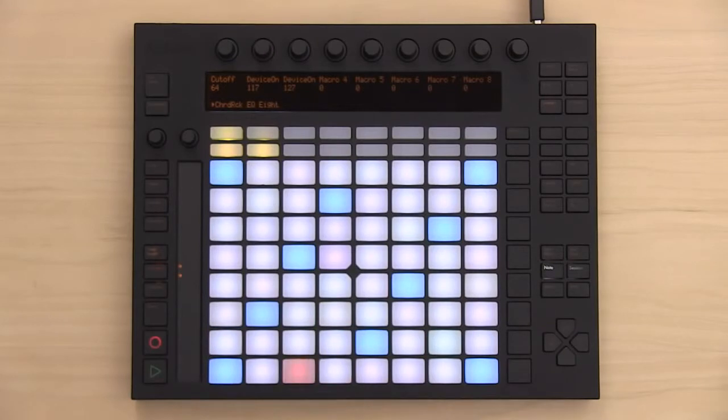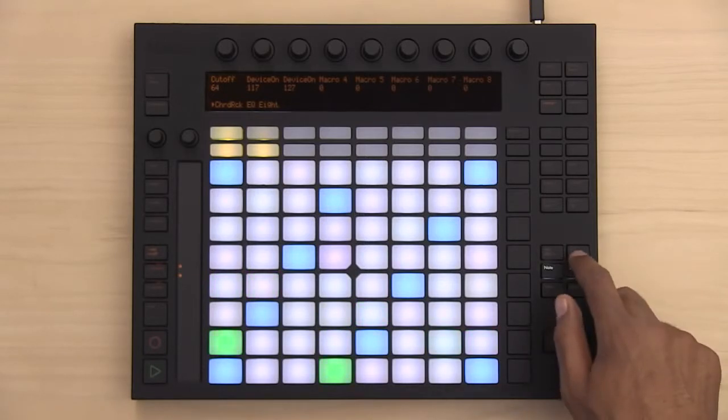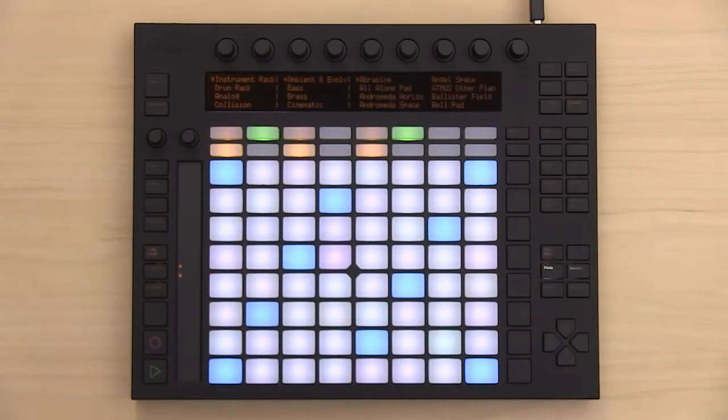Now I want to add some more synth sounds. A bass line and maybe an arpeggiated synth would be good. I press the Add Track button and search for the sounds I'm looking for.